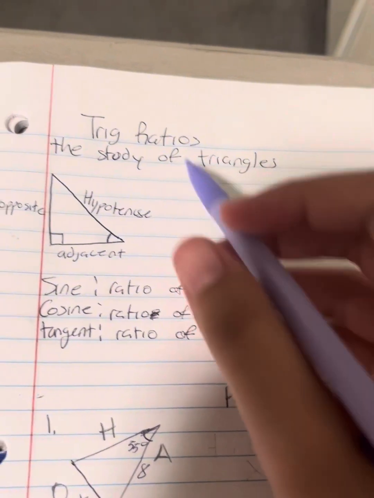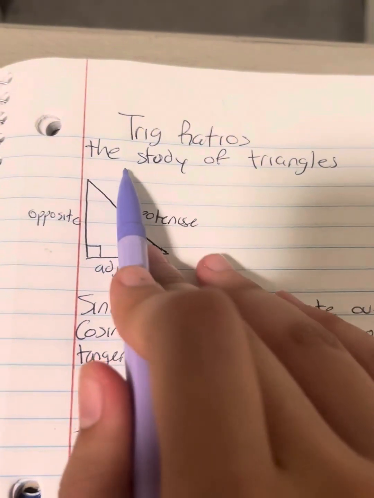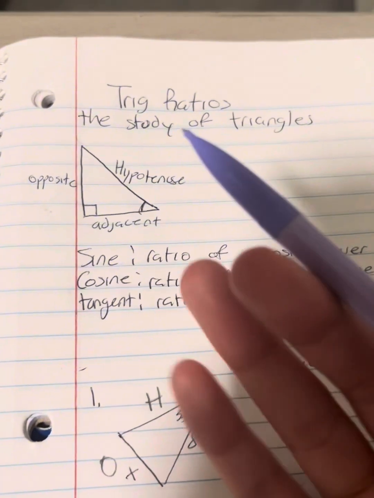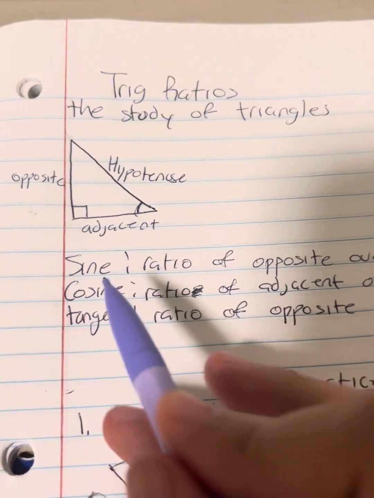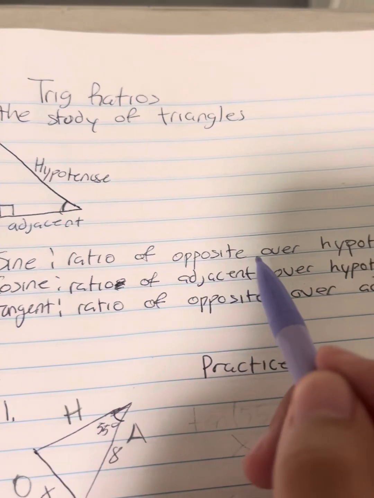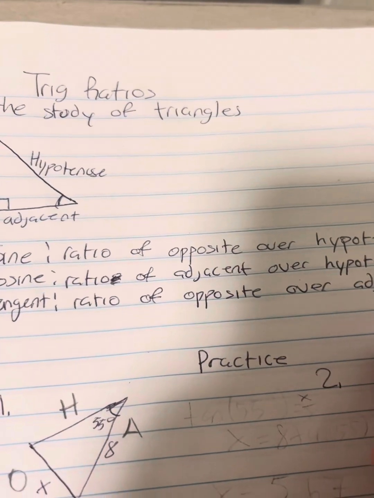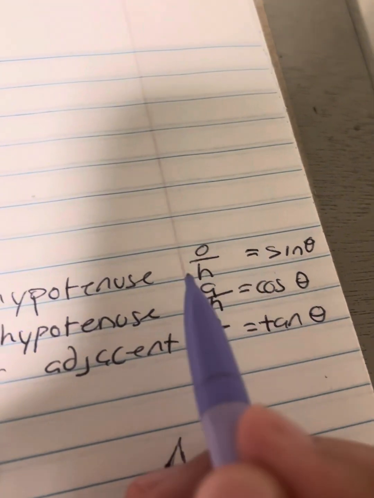Lastly, we're going to talk about trig ratios. And trig ratios come from trigonometry, which is the study of triangles. So there are 3 ratios: sine, cosine, and tangent. Sine is the ratio of opposite over hypotenuse. Cosine is the ratio of adjacent over hypotenuse, and tangent is the ratio of opposite over adjacent. And this is what they're going to look like.